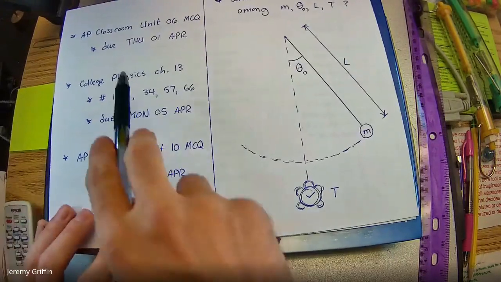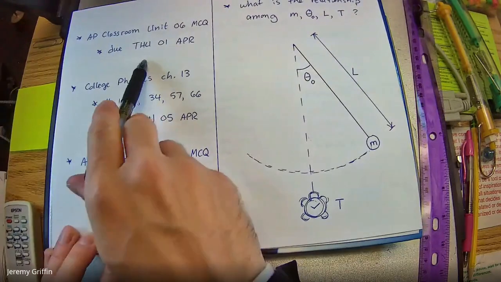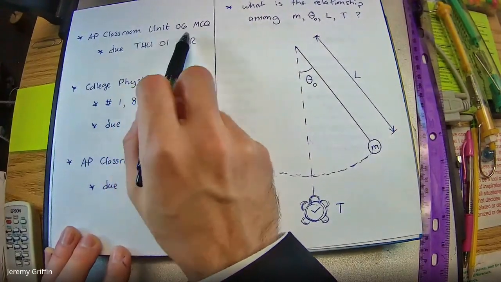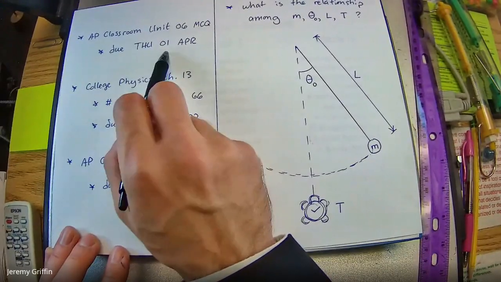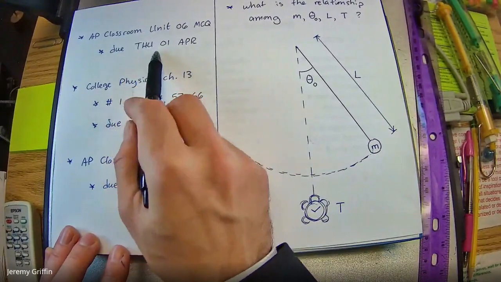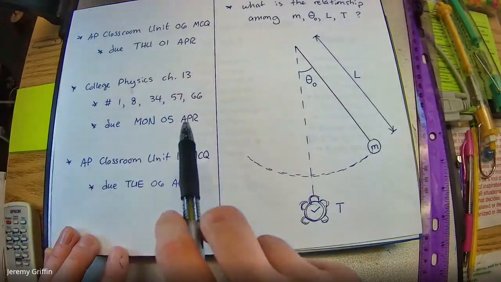Here's your guys' homework checklist. So the Unit 6 multiple choice questions, I opened those up a few days ago. Just turn those in by Thursday morning so that we can go over those on Thursday.